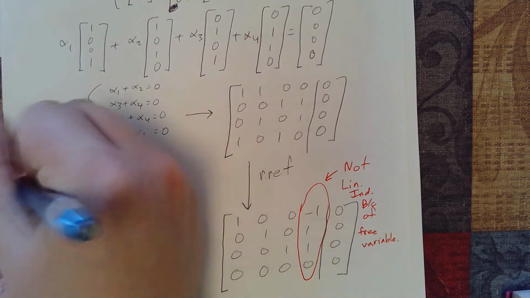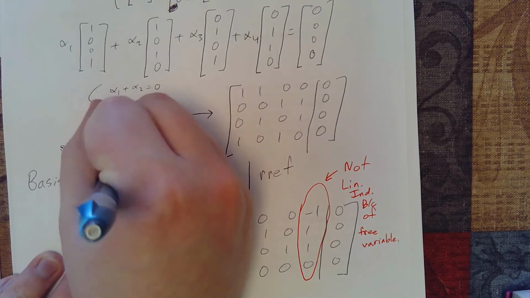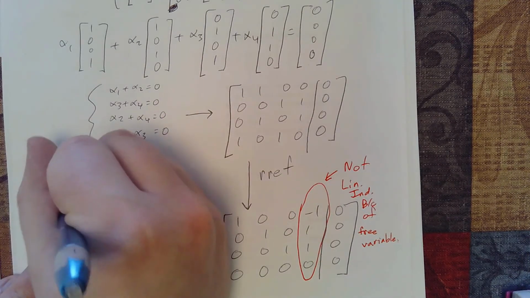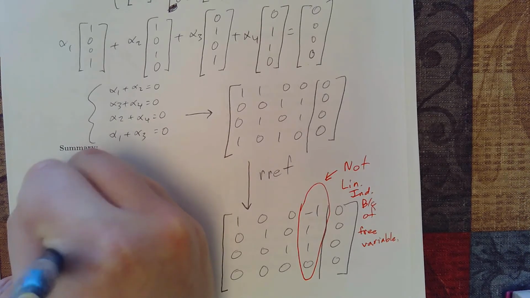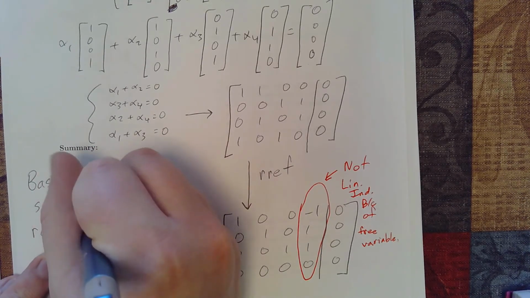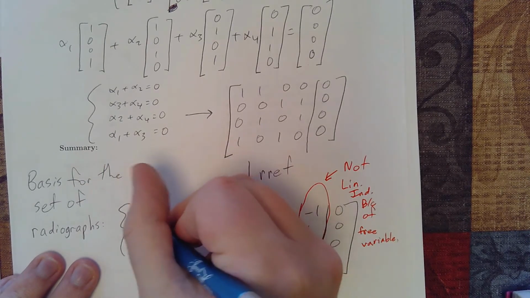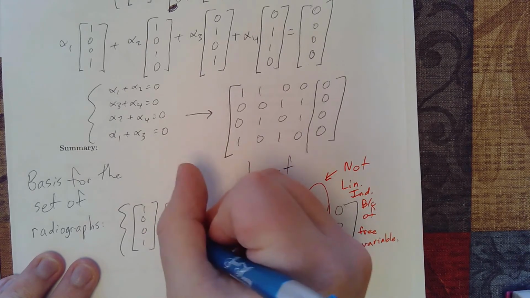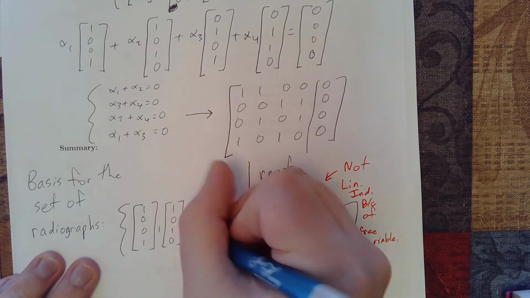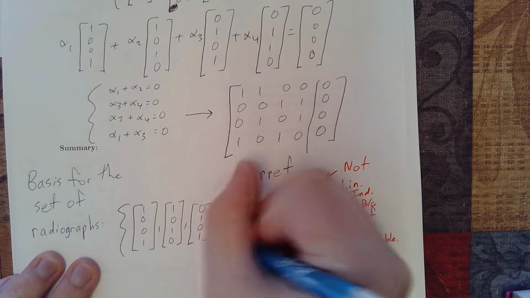So our basis for the set of radiographs, here the radiographs are the outputs, remember, is going to then be 1, 0, 0, 1, 1, 0, 1, 0, and 0, 1, 0, 1.